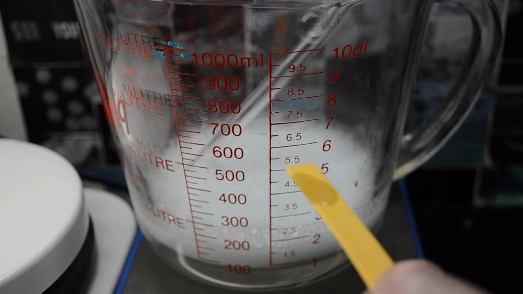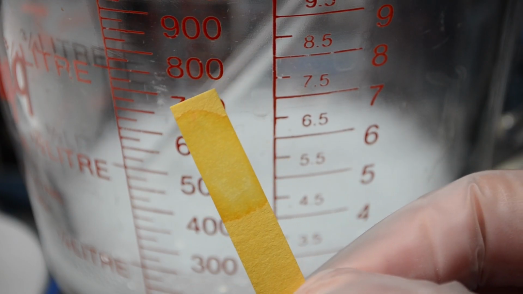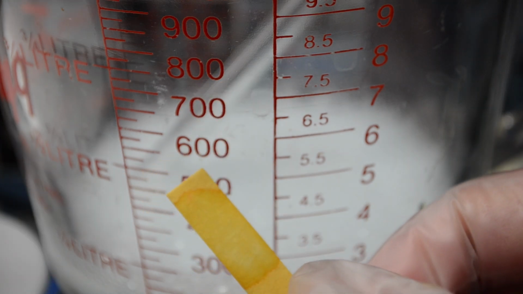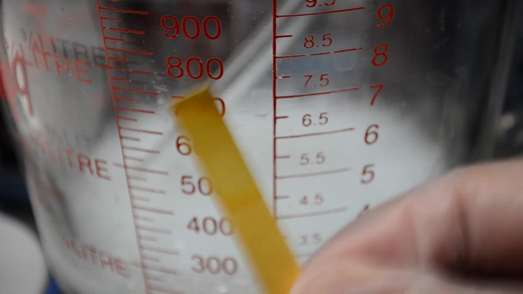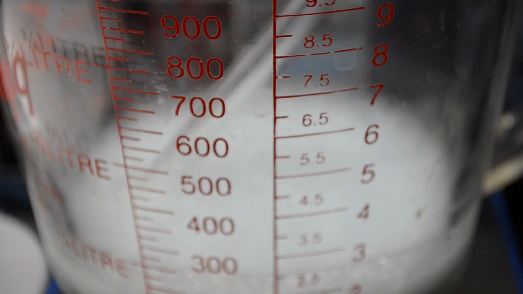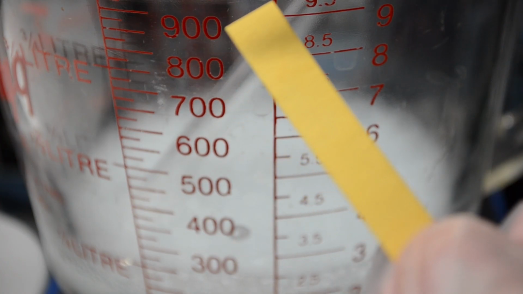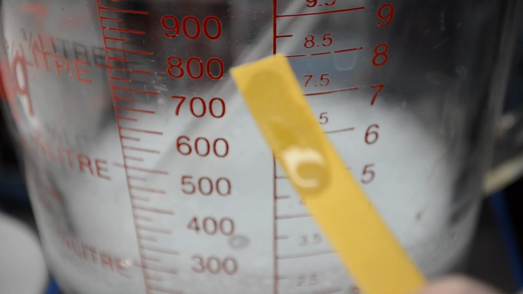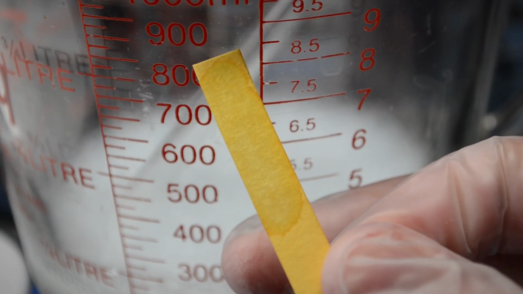One drop. We're almost there. So on the outside you can see some dark orange, but in the middle there's not much change, so we're going to add in 10 more drops. 1, 2, 3, 4, 5, 6, 7, 8, 9, 10. We're going to use a new strip and I'm going to put 1 drop. Okay, so we still haven't reached our desired pH just yet.